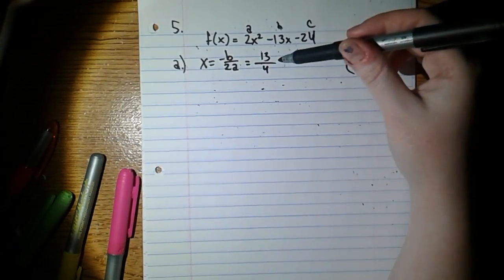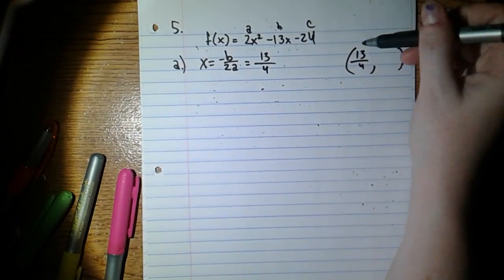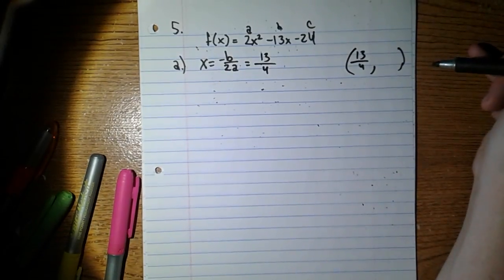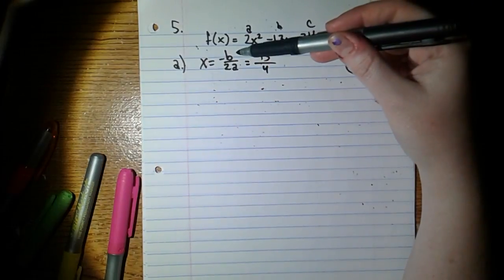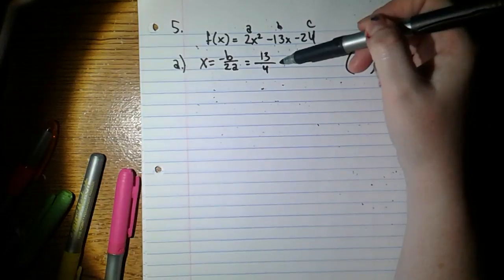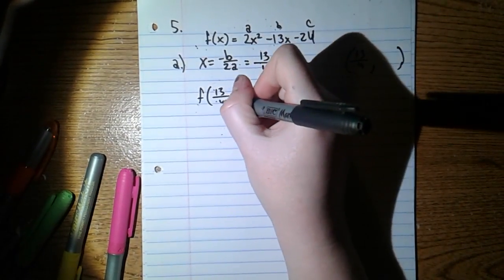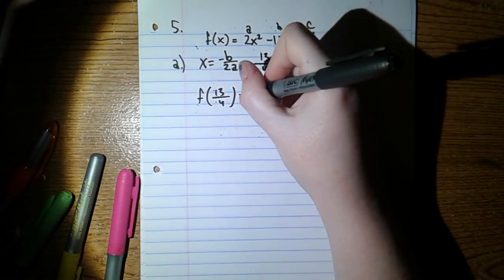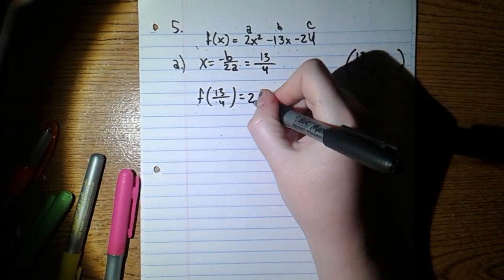Because your vertex isn't just the x value. Your vertex is both your x and your y, because it needs to know where on the plane you're looking at your vertex. But this is the vertex formula because it helps you find it. So now we know what the x is at the vertex. Now we can plug that back in to find the other part of the ordered pair. So wherever your x's are, you're going to be plugging this 13 over 4 in there.